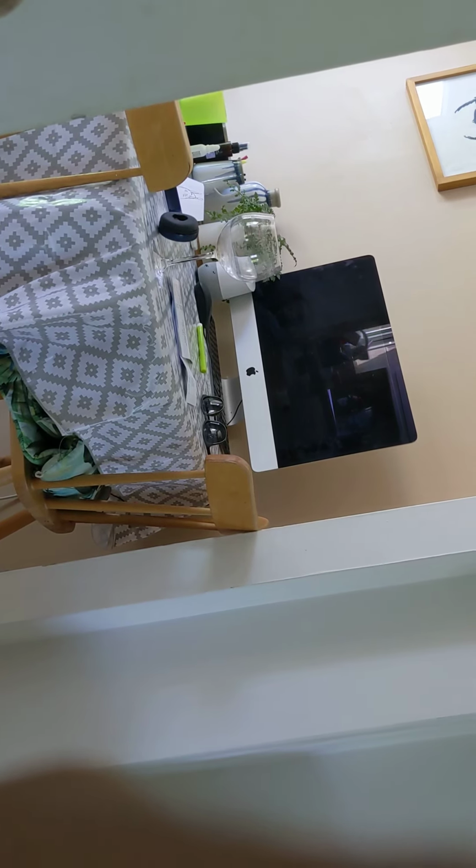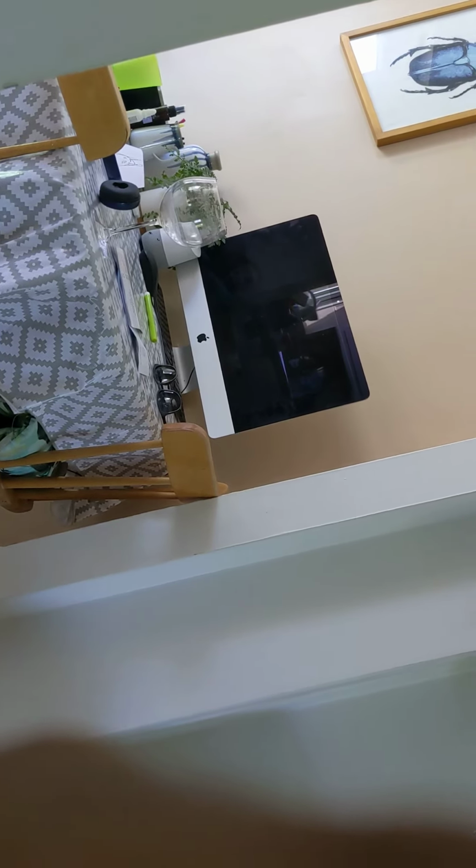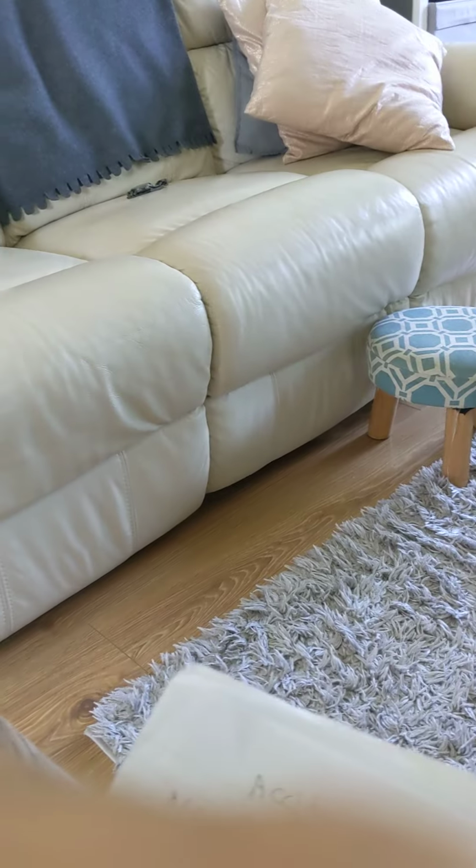So RIDDOR is the reporting R of injuries I, disease D, and dangerous D, occurrences O, regulations R. Reporting of Injuries, Disease, and Dangerous Occurrences Regulations, 2013.